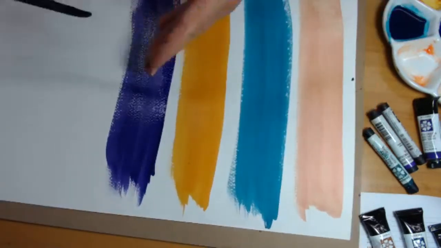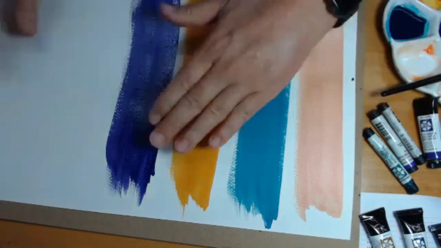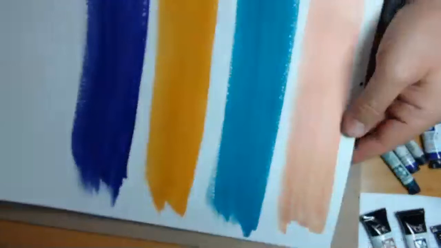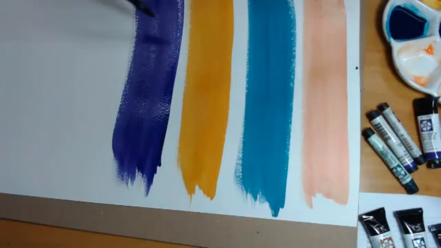It looks blue, but it's purple in front of me. That's just the camera, it doesn't really like blues for some reason. I don't know how to present that to you, but it's quite purple here.